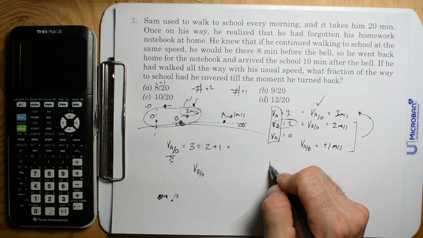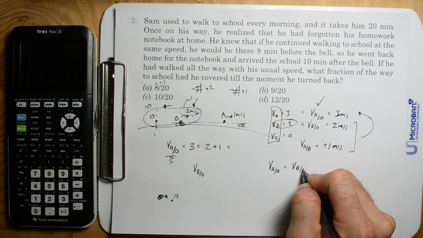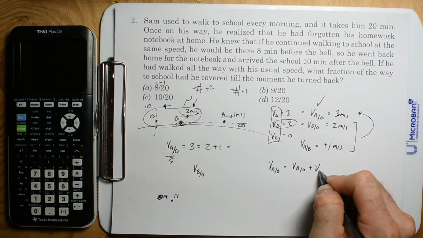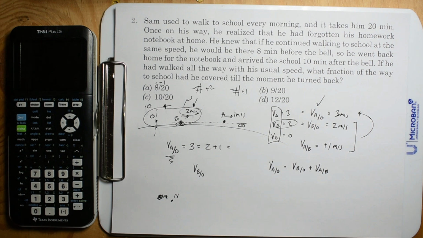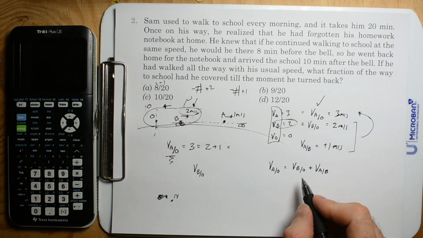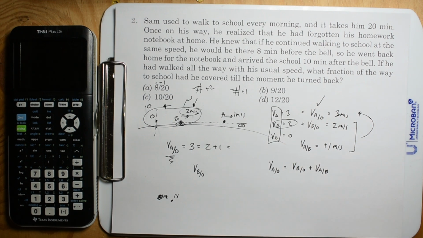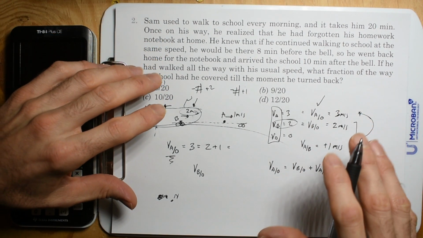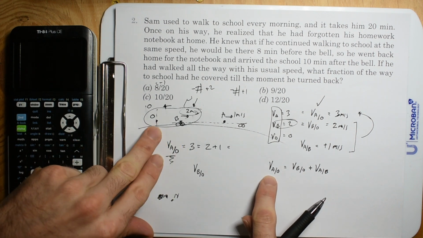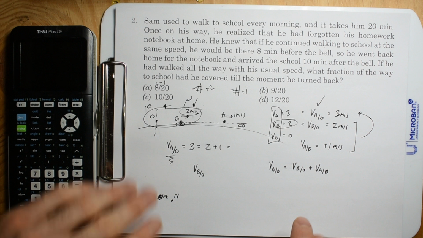So is that going to be true? Velocity of A as seen from O, is that just velocity of B as seen from O plus velocity of A as seen from B? I'm just going to go with it and say yes. So now I'm full circle. I think this is going to work, so let's just put that aside for now.